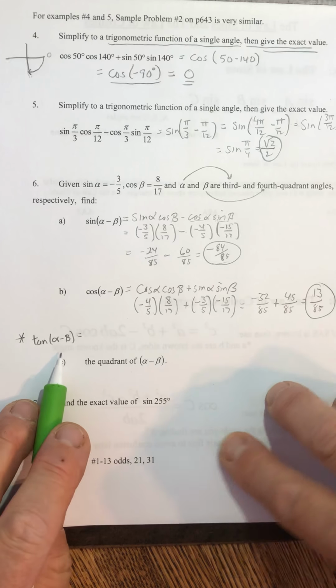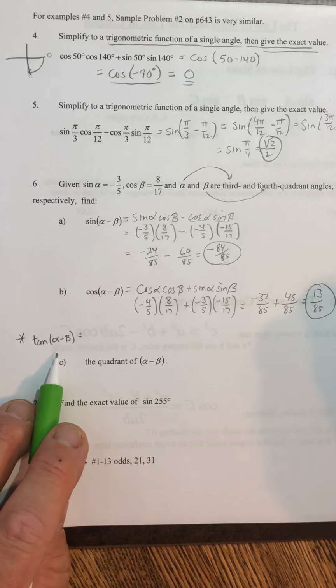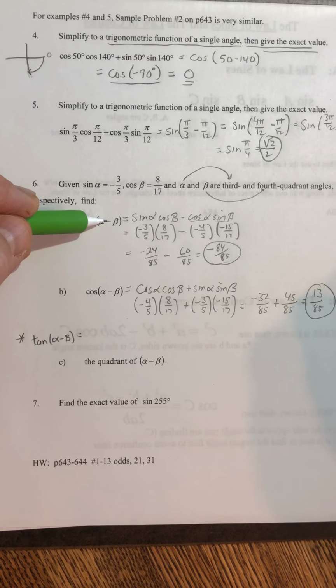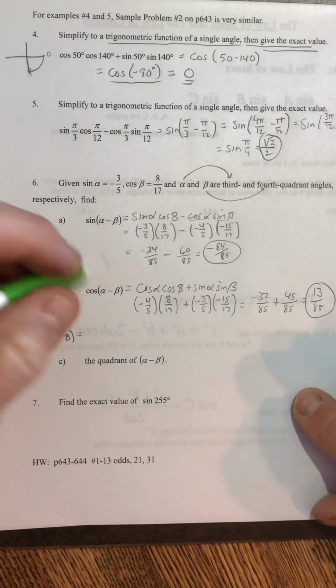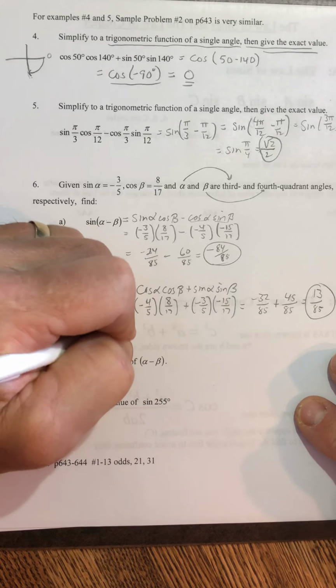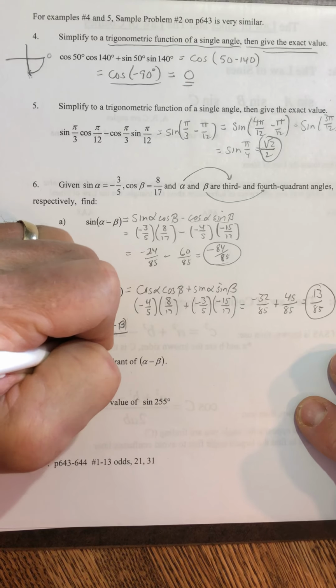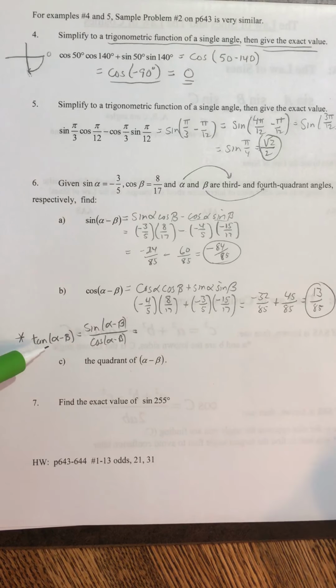You could use the formula, tangent of alpha minus beta, but if you already know the sine of alpha minus beta, and you know the cosine of alpha minus beta, the tangent of alpha minus beta is just sine over cosine. So don't reinvent the wheel here. Use the shortest method possible. You'd get the same answer if you did use the formula, but this is going to be a lot quicker because we already have these two values.